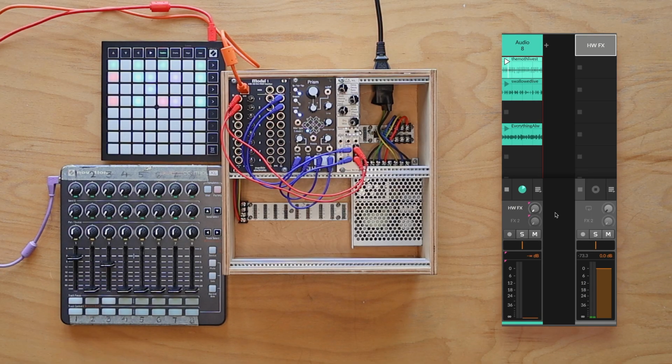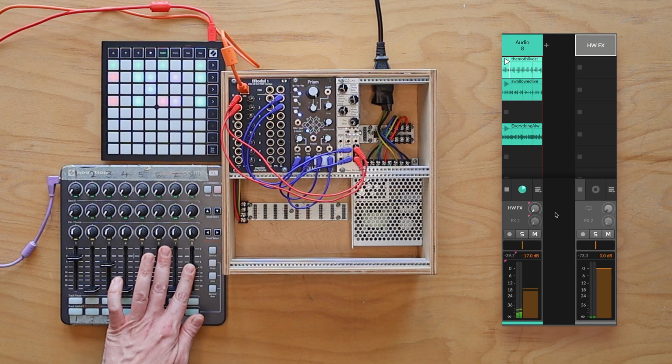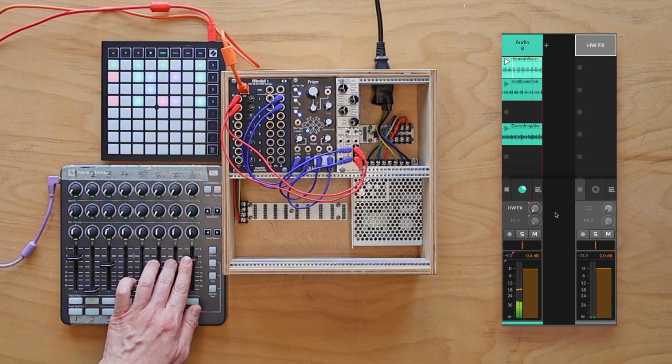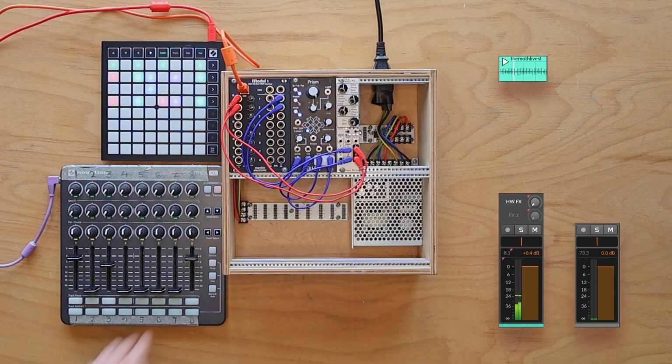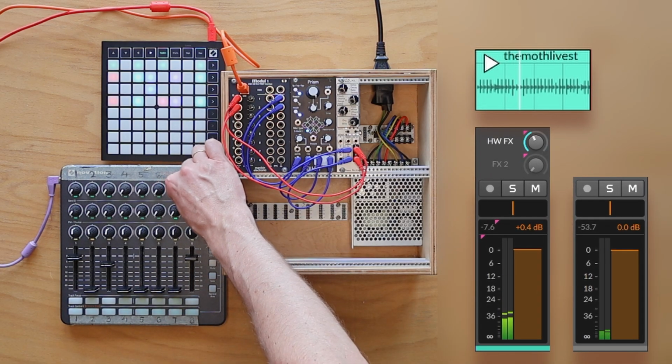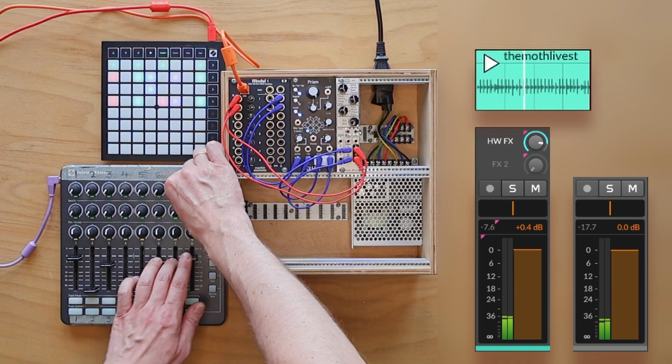Focusing on this particular track. This is the original dry sound. Now I'm gonna send some of that signal into the rack.